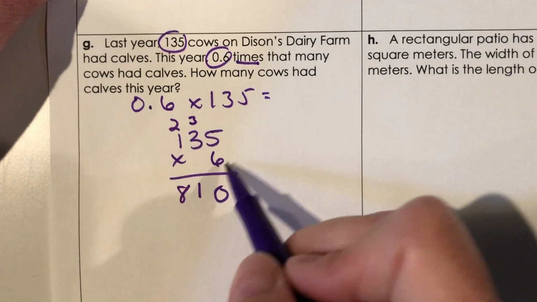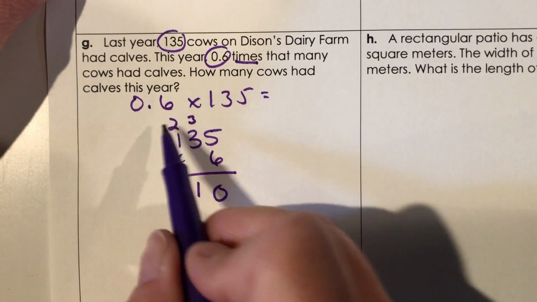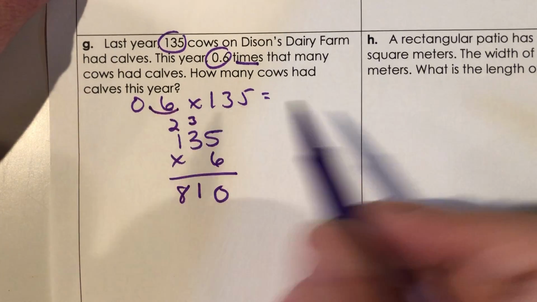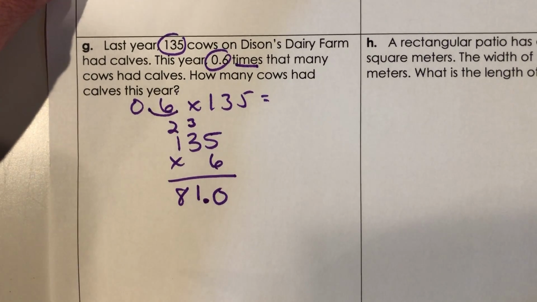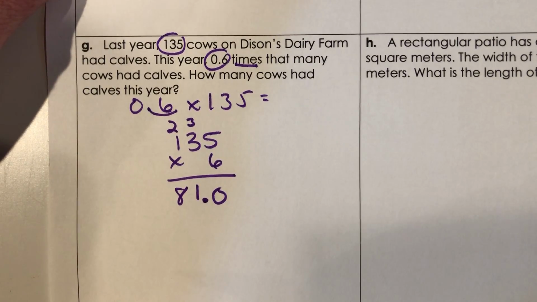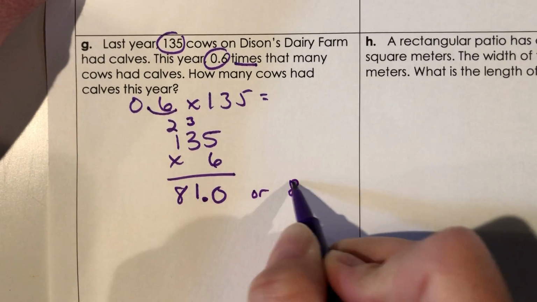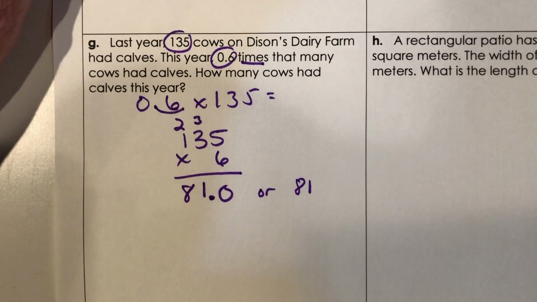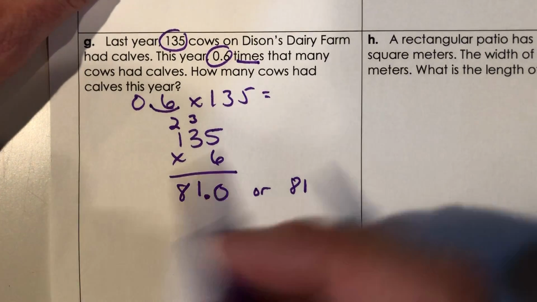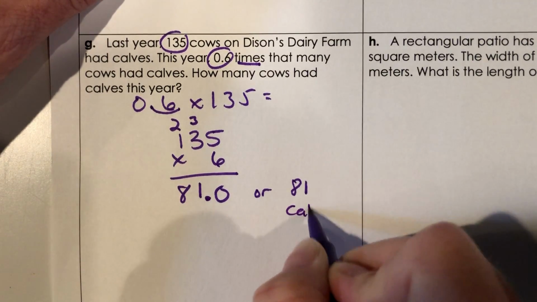Now notice, we multiplied by 6, not 6/10, because we moved the decimal one place, right? Now we need to move it one place back. So I get 81.0, which I wouldn't put as a multiple choice option. I would just say plain old 81, right? We're not going to have a tenths place when we're talking about the number of calves that were born. And that's the total, 81 calves.